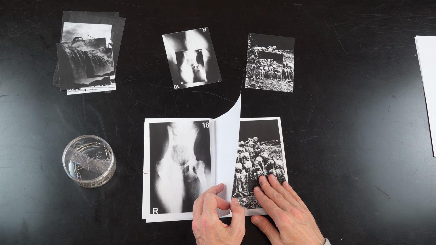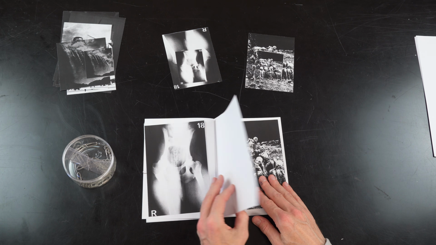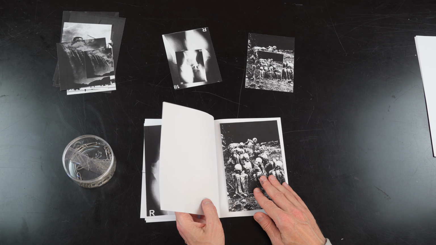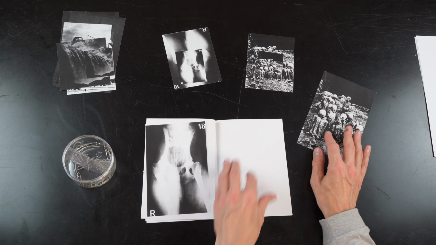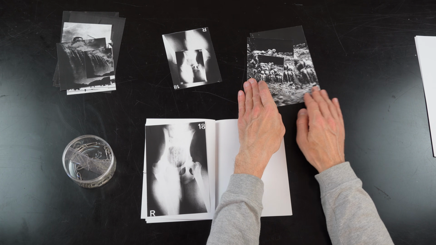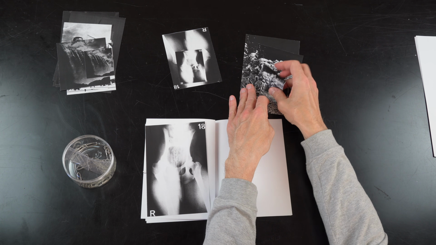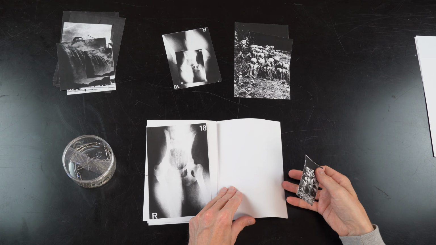So I think this is not really working for me because it's too similar to what I had before. So I go the opposite actually.